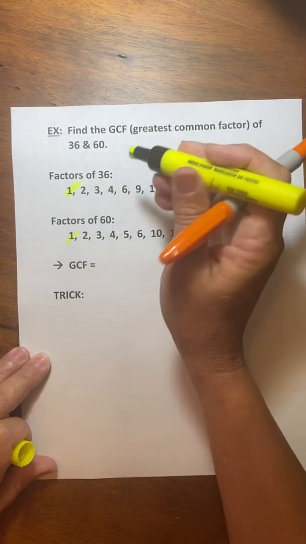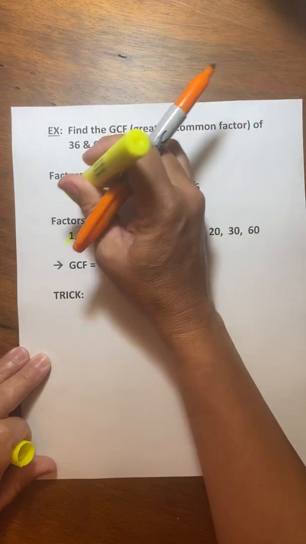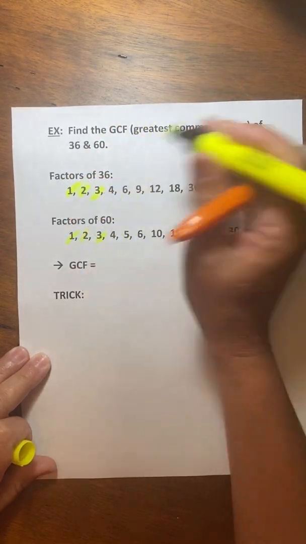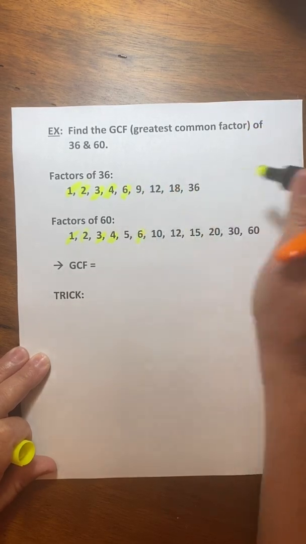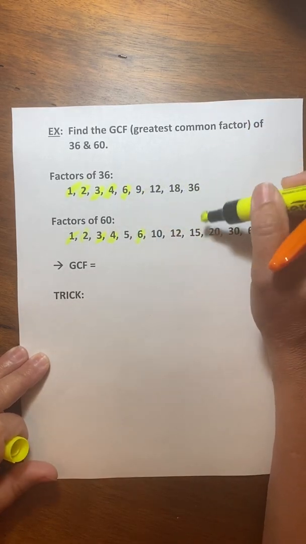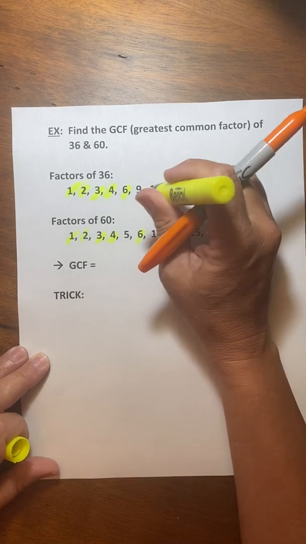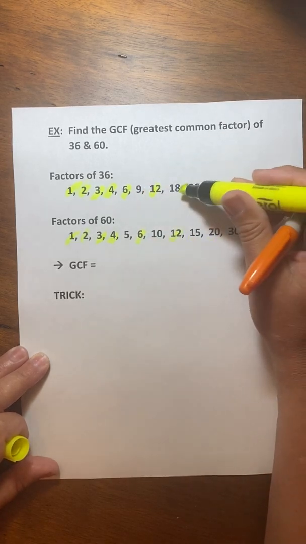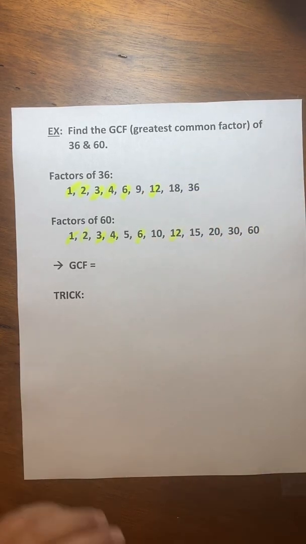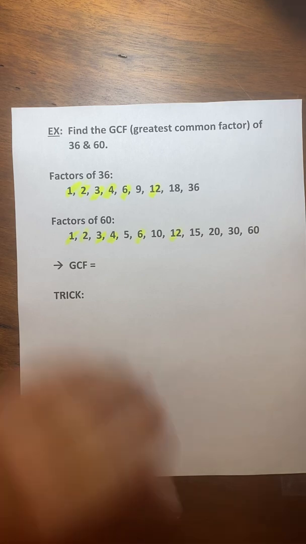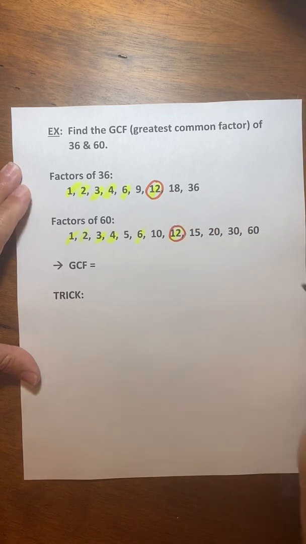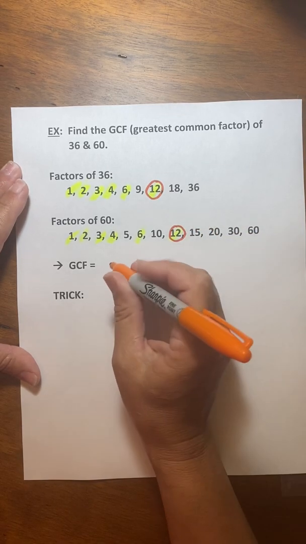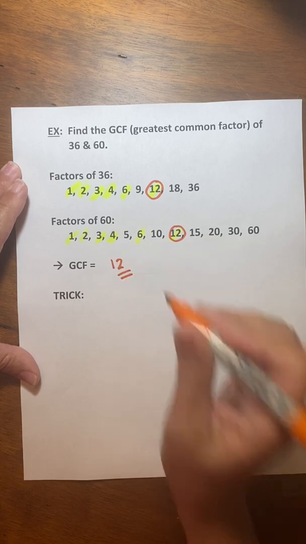They always have a factor of 1. They both have 2. They both have 3. They both have 4. That has 5. This has 6. That has 6. 9 is a factor of 36, but not 60. Ooh, 12. Right? 18, 36. All right, so those are our common factors. The largest of the common factors would be 12. Right? So the greatest common factor would be 12.